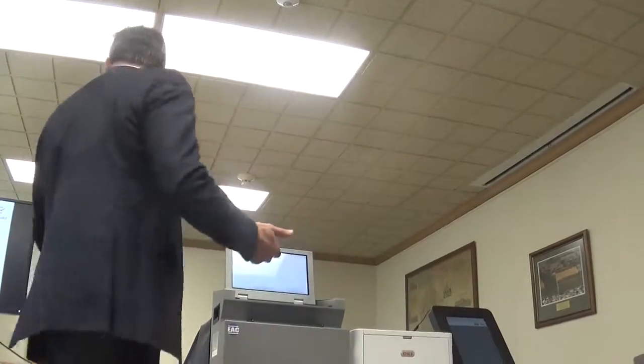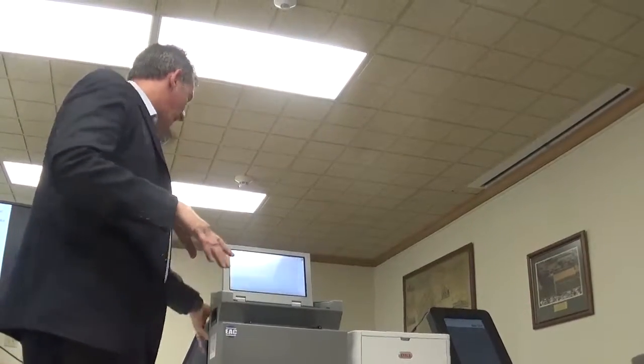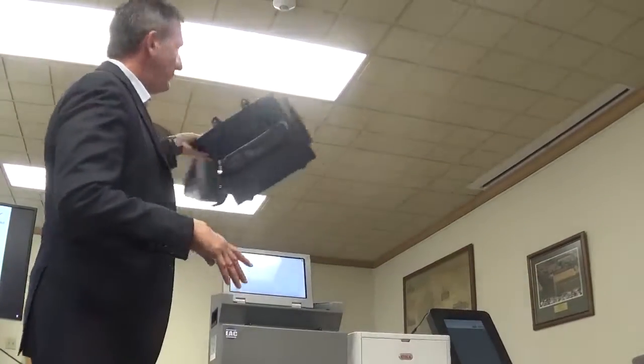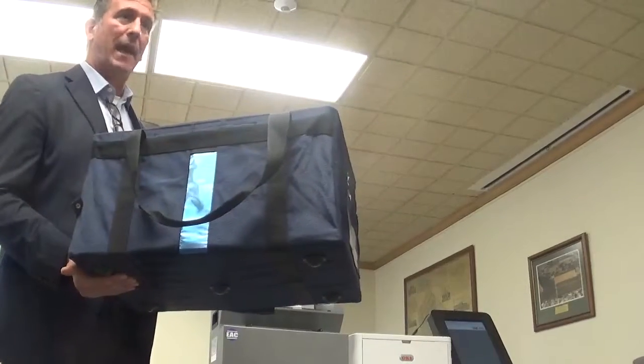I think there's only 5 components: a power source, a scanner, a processing unit, a touch screen for the voters, and then a USB. Yeah. So very minimal parts. We have a collapsible ballot bag that attaches to the back of this.